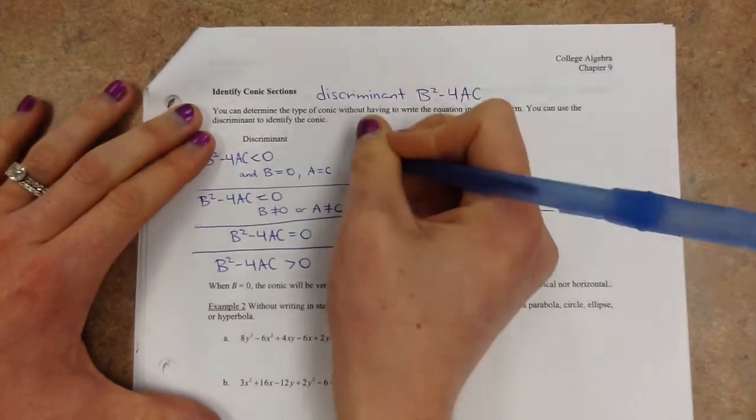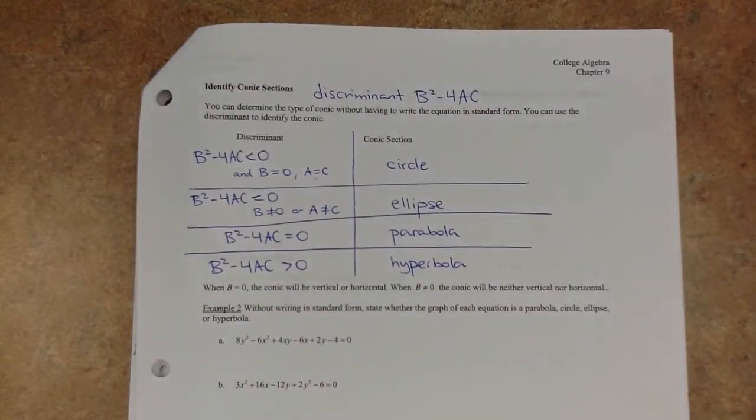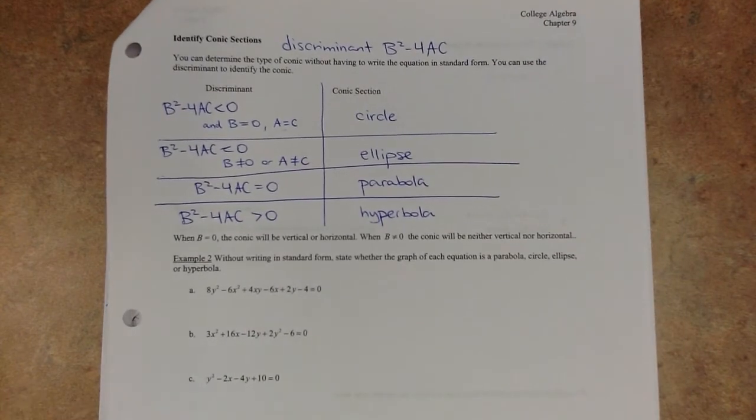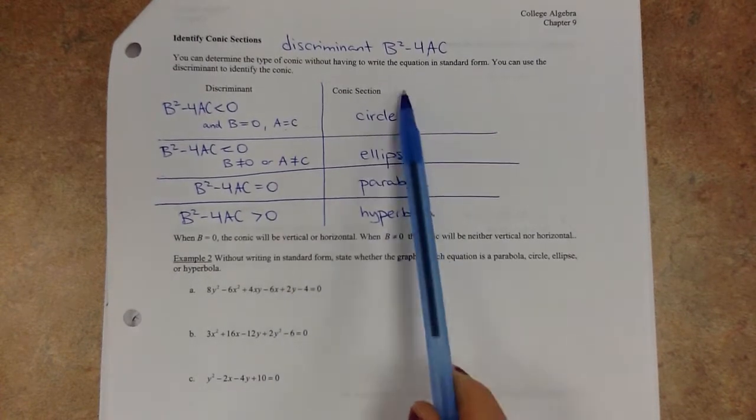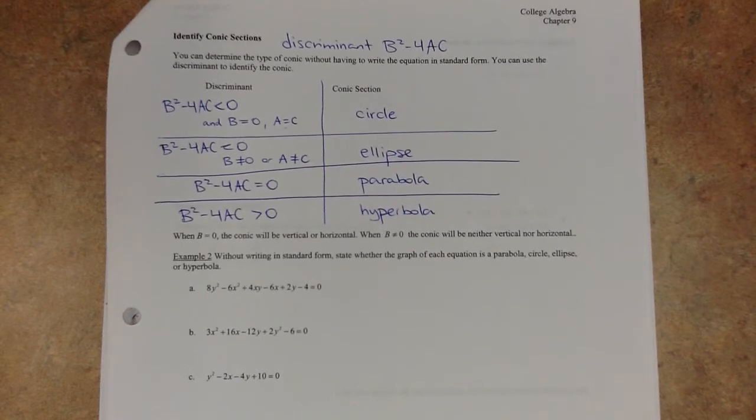Okay, so this is a very quick little method that you can figure out without even rearranging the equation or graphing the equation. Very quick little method that you can use to figure out what type of conic section you're dealing with. So all we have is just a few examples of this, and we're going to figure out which of these four categories it falls into.